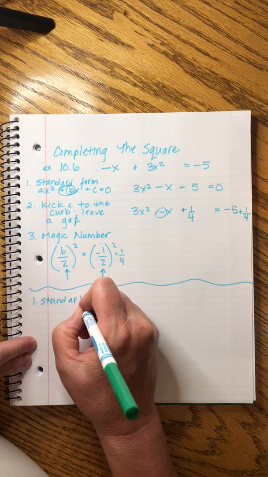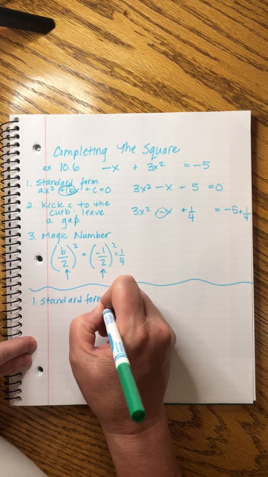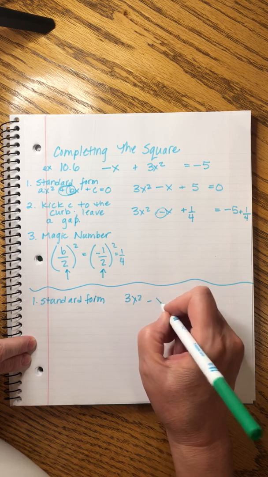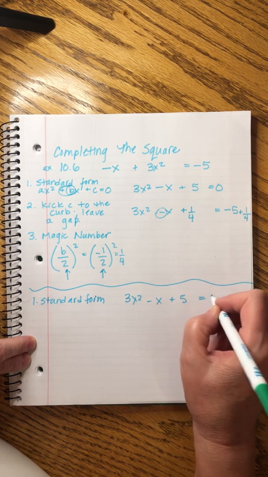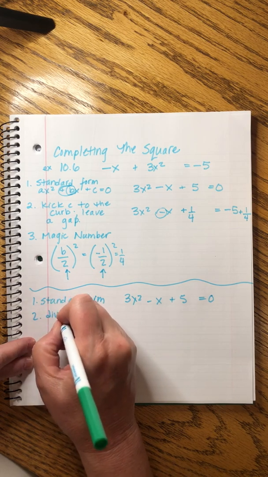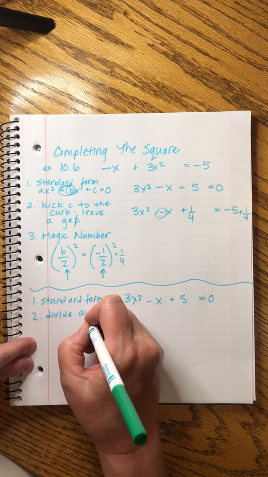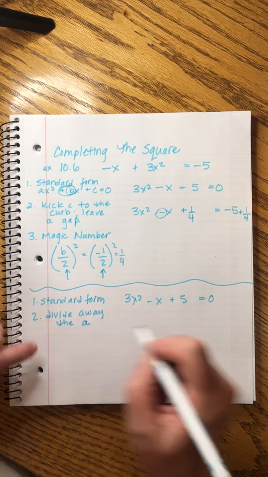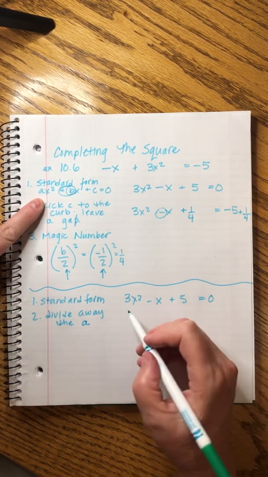Okay, standard form. That was okay. 3x squared minus x plus 5 equals 0. Then, divide away the a, right? That's the coefficient on the x squared.